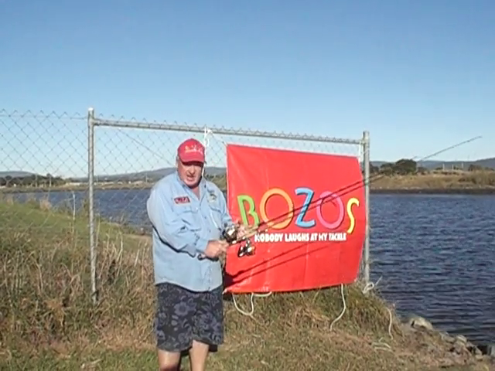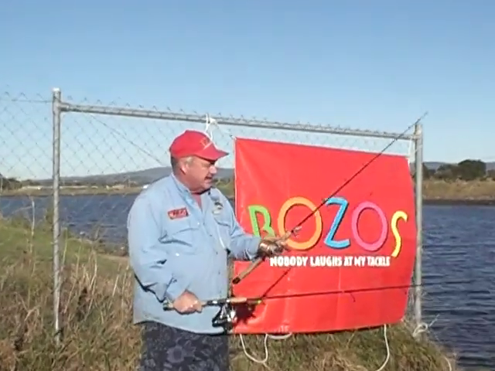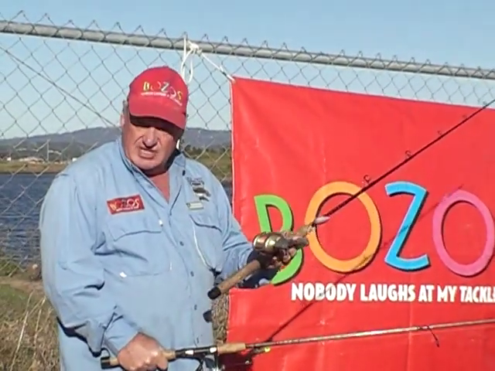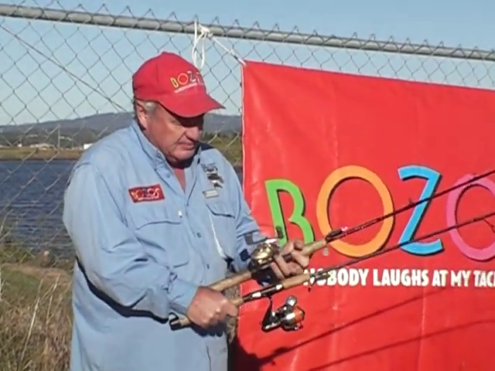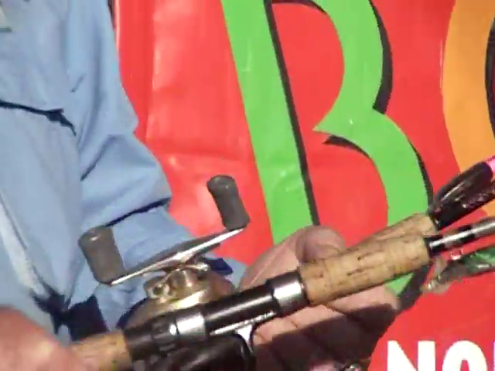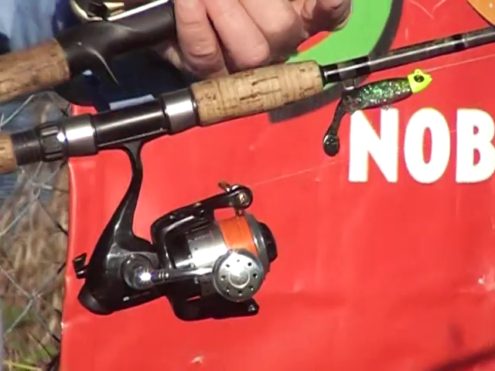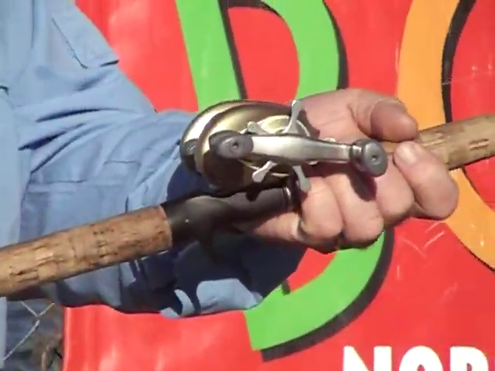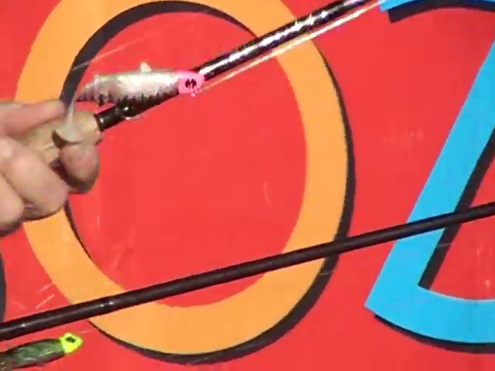What I'm going to do today is show you the difference between a spin rod and spin reel, and a baitcaster reel, which we also call an overhead. Now the main difference is pretty obvious to start with. The spin rod, everything is hanging below the rod. The reel looks substantially different, whereas on the baitcaster overhead, everything is above it. The reel's above and the guides are above.